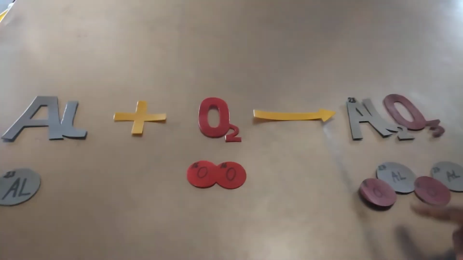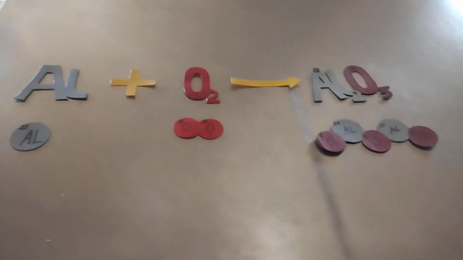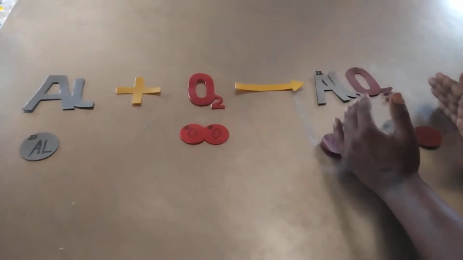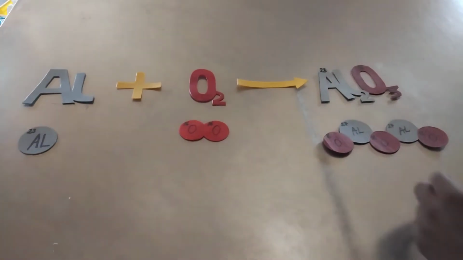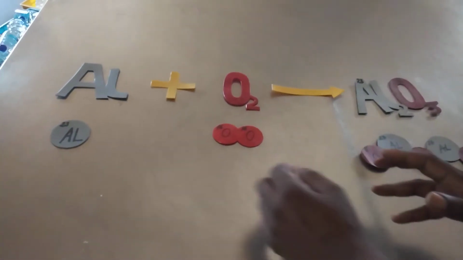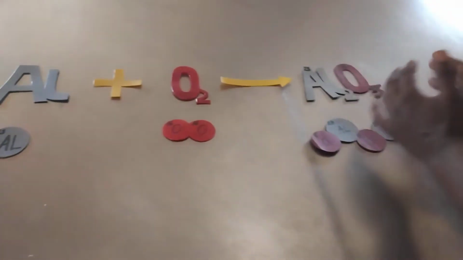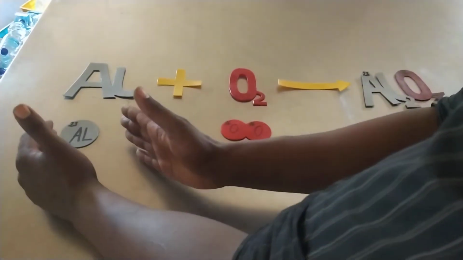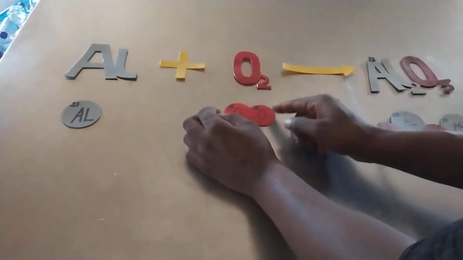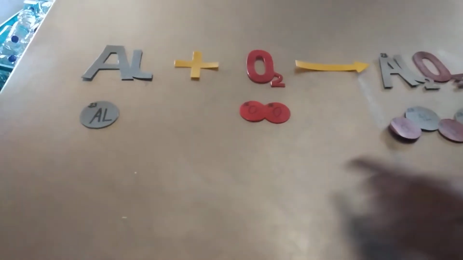Now this is the interpretation of this molecule: 3 oxygen atoms and 2 aluminium atoms. This side we call the side of the reactants, and this side is the side of the products. For you to balance this equation, the number of atoms on this side should balance the number of atoms on this side. The number of atoms of aluminium on this side should balance the number on this side, and the number of oxygen atoms, where we have 2 on this side, should balance the number on this side. So let us start with aluminium and see whether these atoms are balanced.